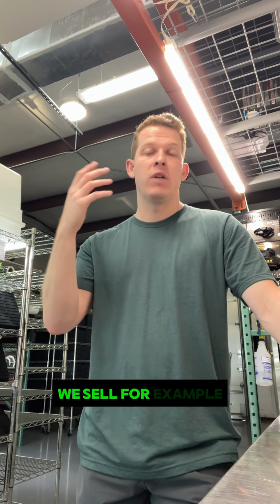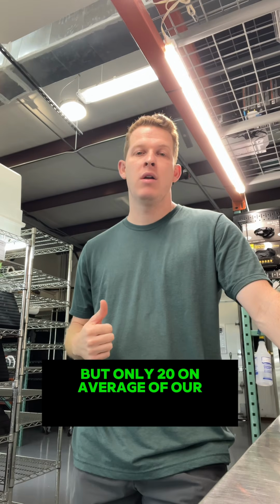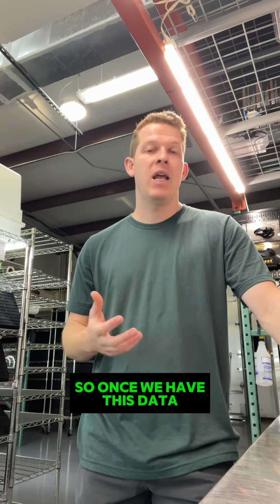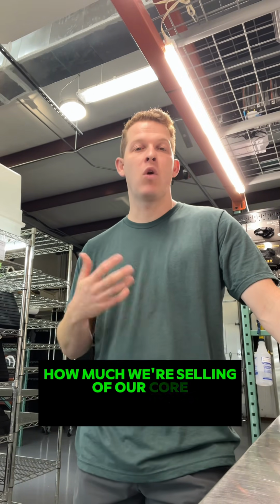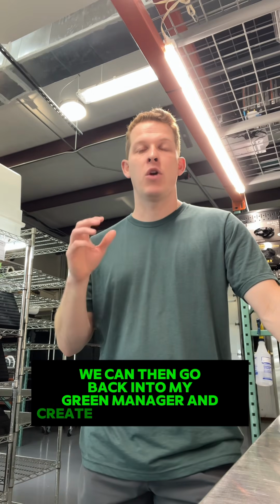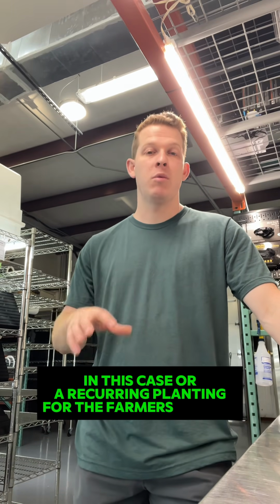We sell, for example, 45 containers of our nutrition mix, but only 20 on average of our sunflower shoots, and even fewer, only 5 or 10 of our pea shoots. So once we have this data and we know generally how much we're selling of our core products on a weekly basis, we can then go back into Microgreen Manager and create a recurring order in this case, or a recurring planting for the farmers market.